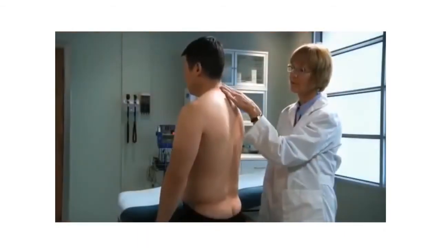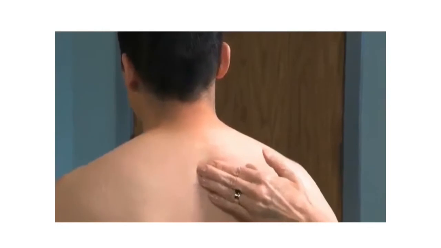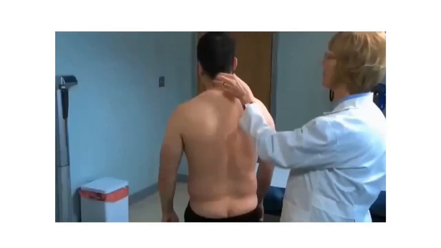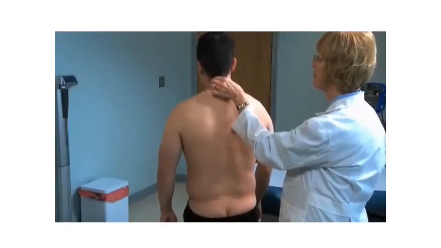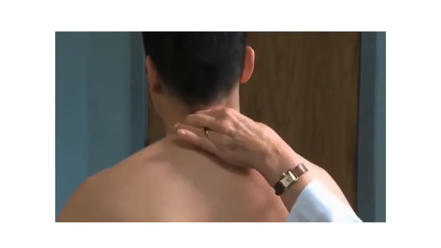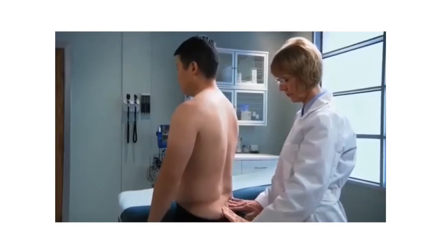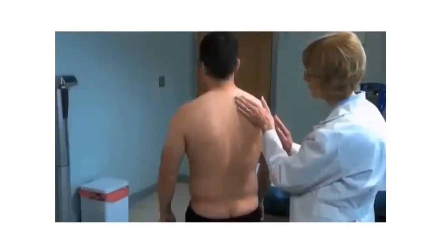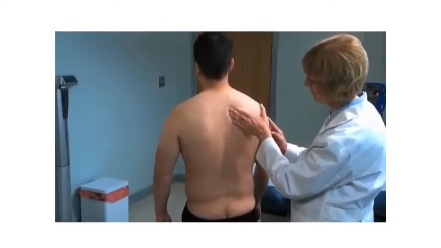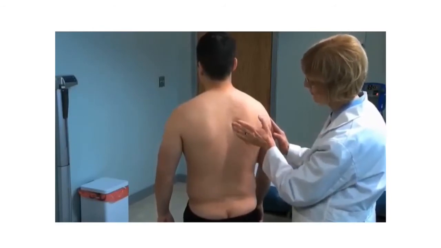Next, palpate the spinous processes of each vertebra for tenderness. In the neck, palpate the facet joints that lie between the cervical vertebrae. Palpate the sacroiliac joint, often identified by the dimple. And inspect and palpate the paravertebral muscles for tenderness and spasm.